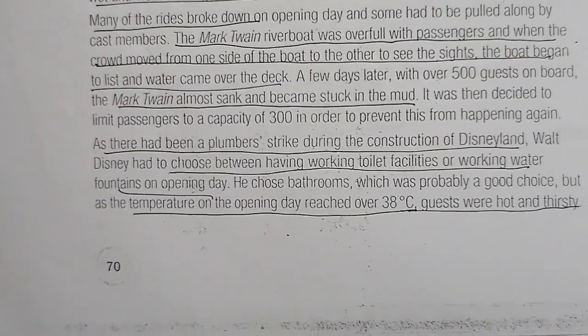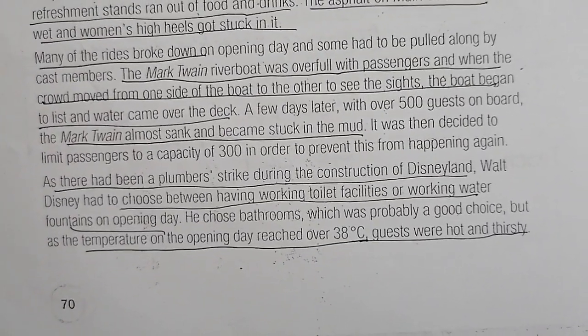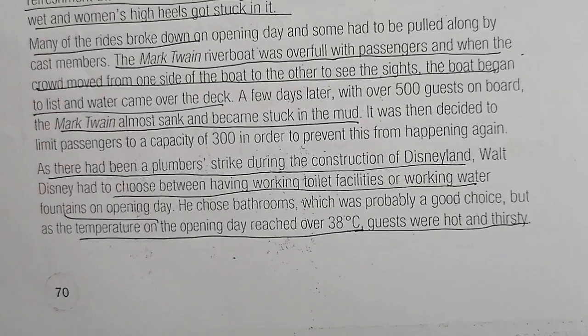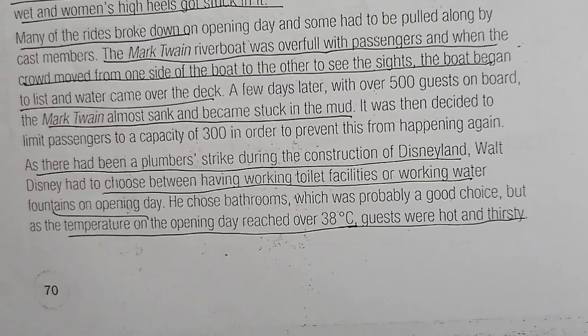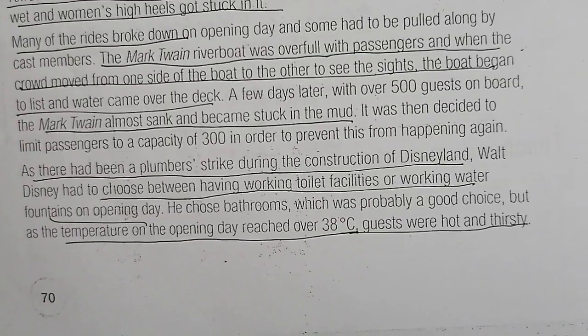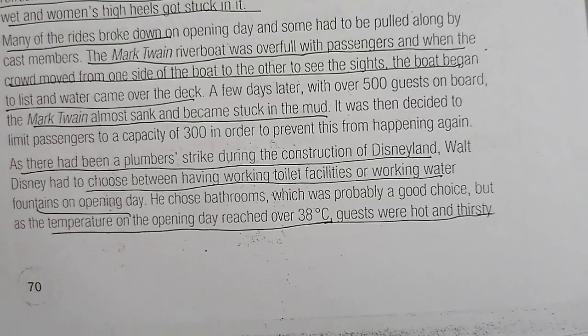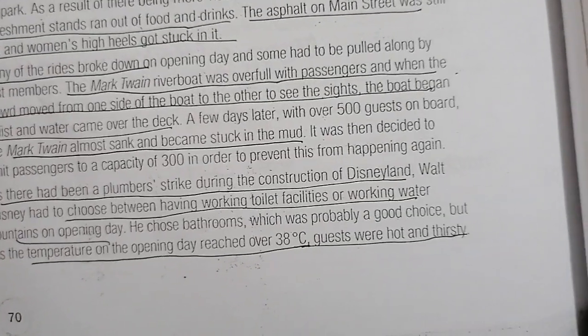As there had been a plumber's strike during the construction of Disneyland, Walt Disney had to choose between having working toilet facilities or working water fountains on opening day. He chose bathrooms, which was probably a good choice, but as the temperature on the opening day reached over 38 degrees Celsius, guests were hot and thirsty.